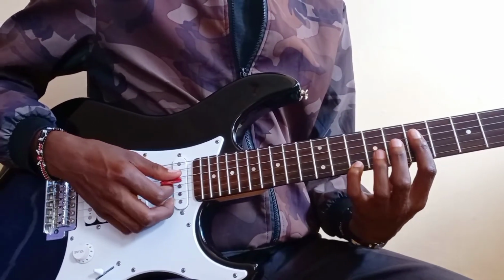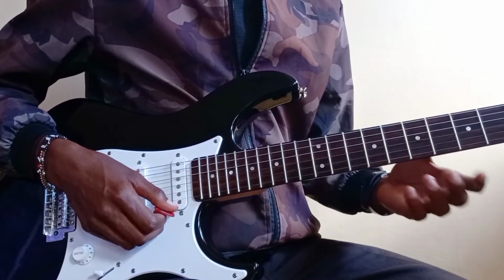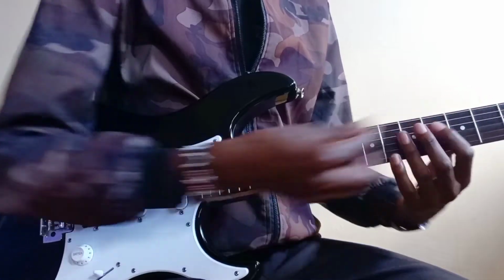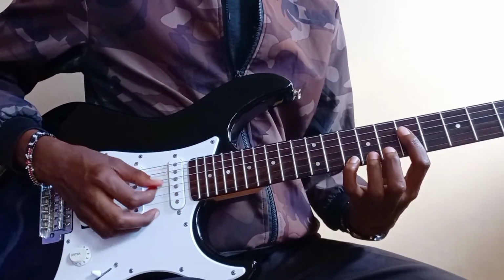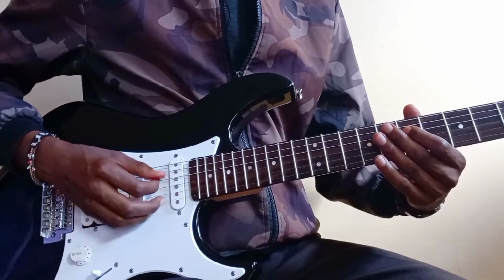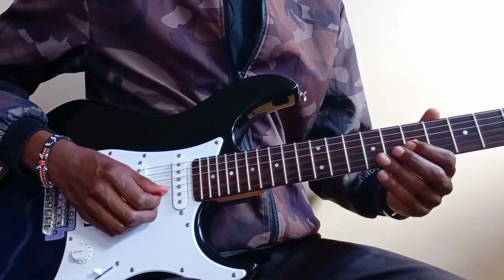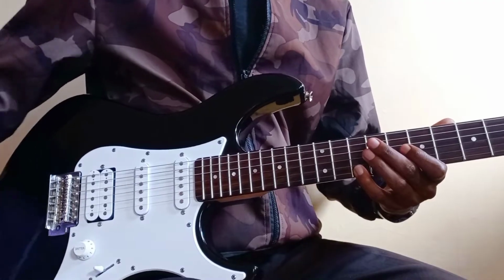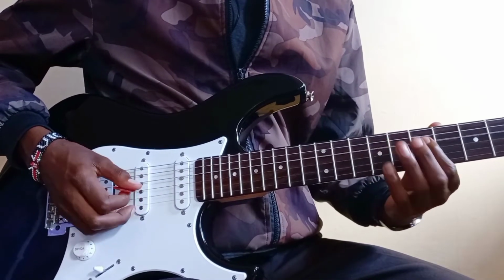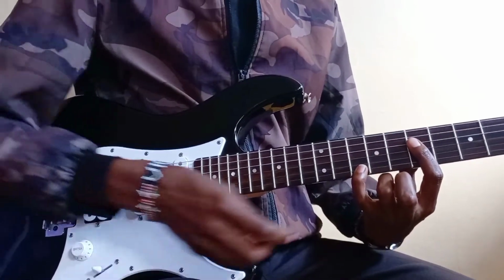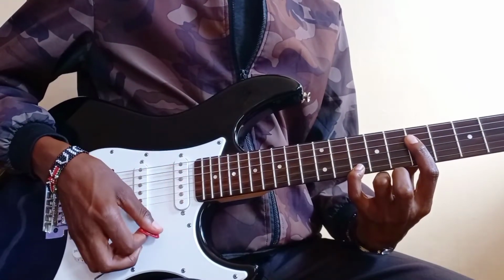And then the next shape, that's the next one. For this one, it's just like a continuation of the one you have just learned. So the first one ends here, and then the second one picks up from here. So these are the notes. So this is a chord. And then you can normalize holding down this note using the pinky finger. So that's the next shape.